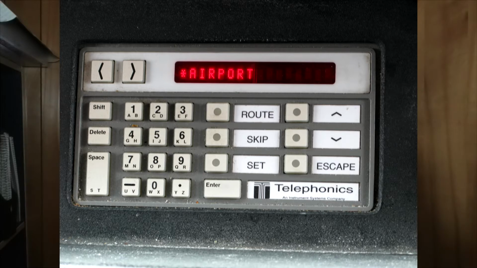I don't know about these newer panels, but the old announcement panels had a skip button where you could skip the station.